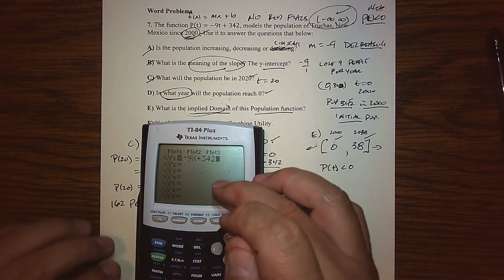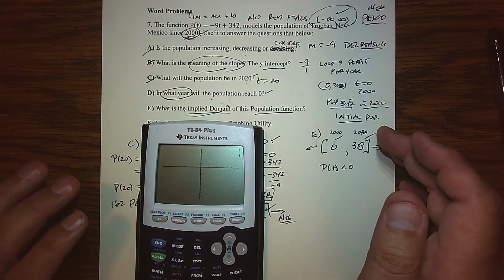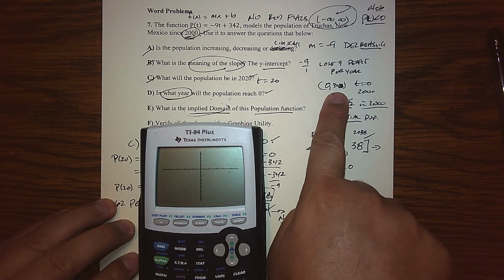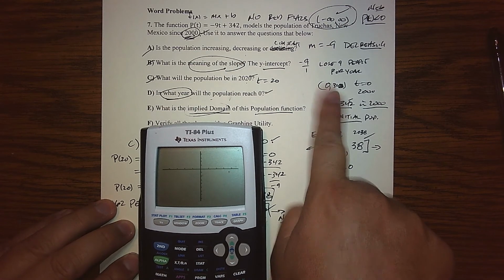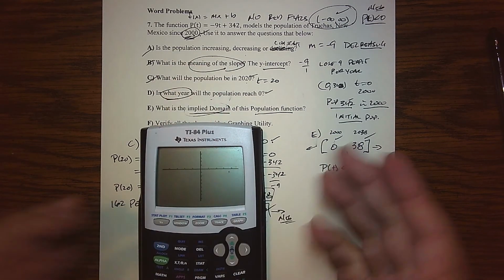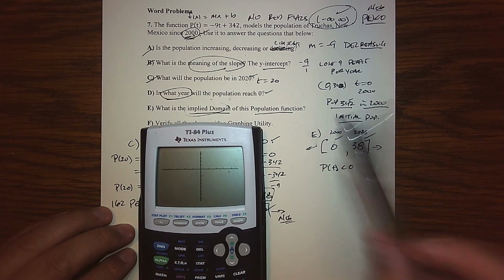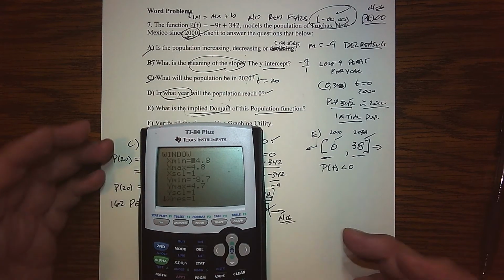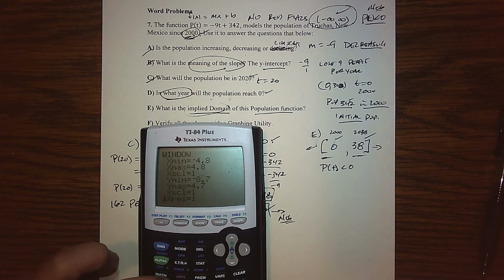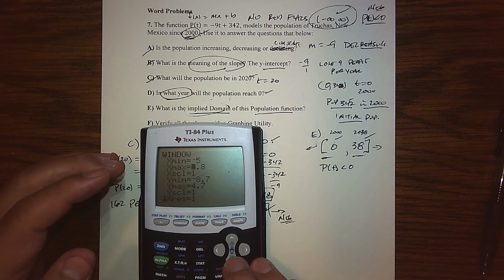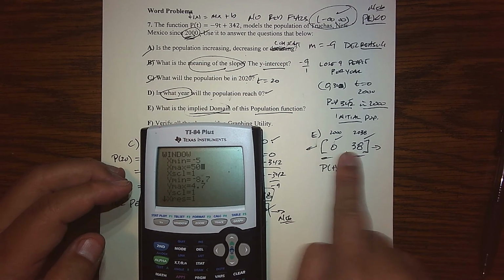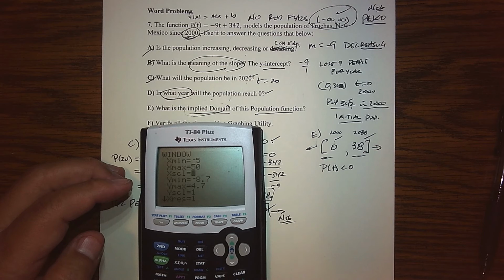Now we have to be careful, because if I graph this right now, I'm not going to see any of my graph, because we already know that the y-intercept is at 0, 342. So it's way up there somewhere. We also know that we're going to start at 0 and go out to 38. So we have to play around with our window. So my x-min, so we can see the y-axis, how about I make it -5, and I'll let my x-max be 50. So we'll go a little bit past 0 and a little bit past 38, and we'll go in steps of 5.